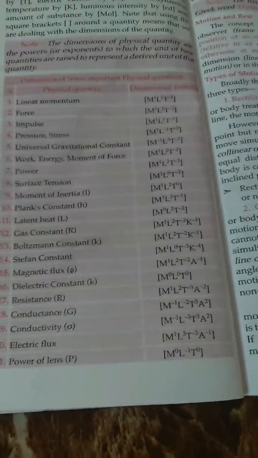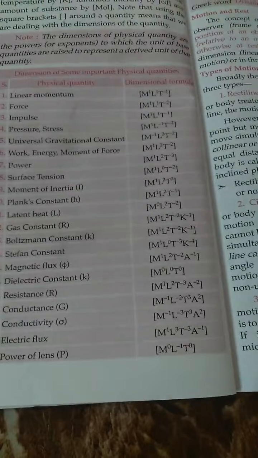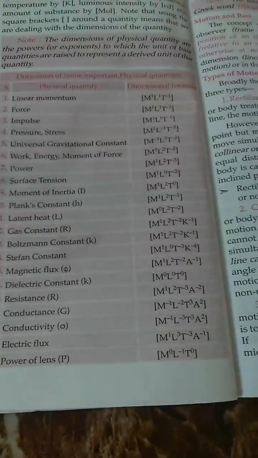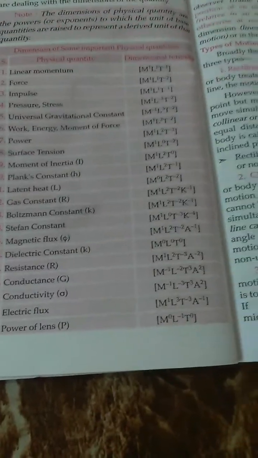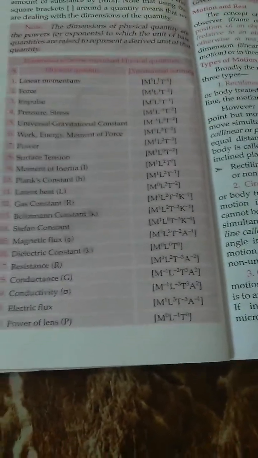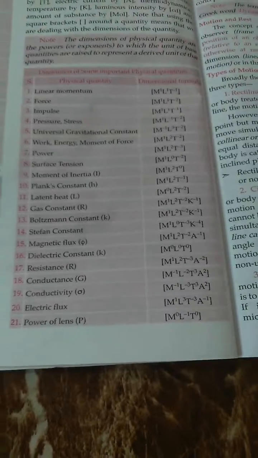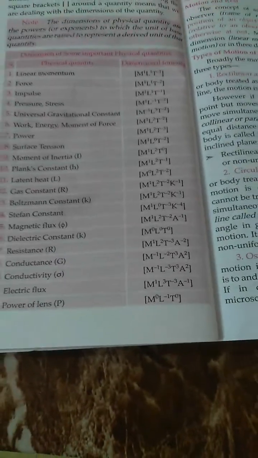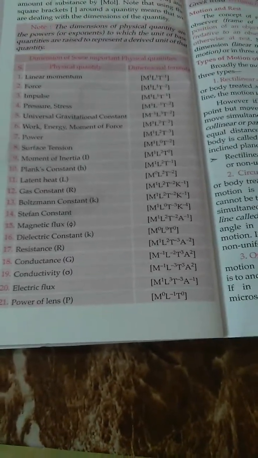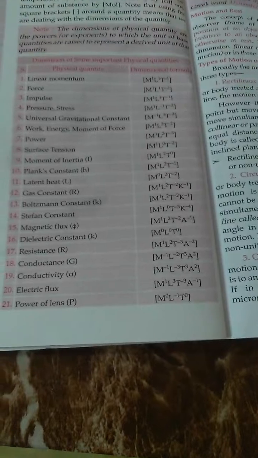Magnetic flux, dimensional formula M to the power 1, L to the power 2, T to the power minus 2, A to the power minus 1. Dielectric constant, dimensional formula M to the power 0, L to the power 0, T to the power 0. Resistance, M to the power 1, L to the power 2, T to the power minus 3, A to the power minus 2. Conductance, dimensional formula M to the power minus 1, L to the power minus 2, T to the power 3, A to the power 2.